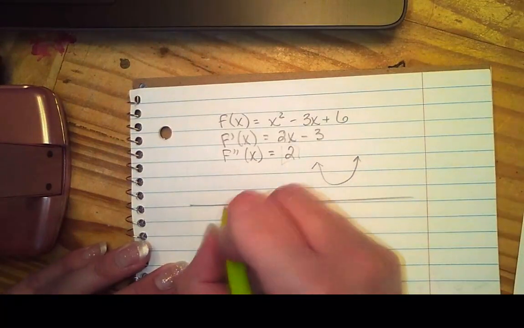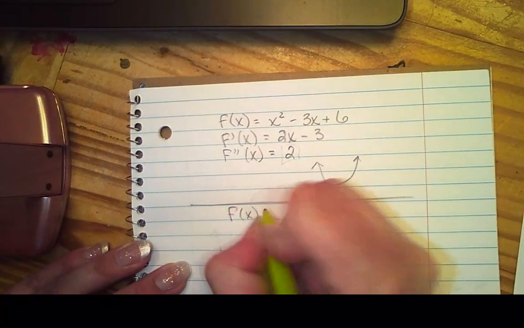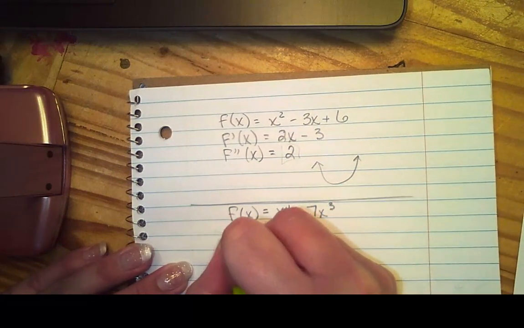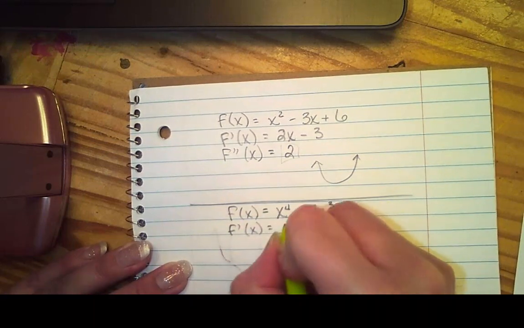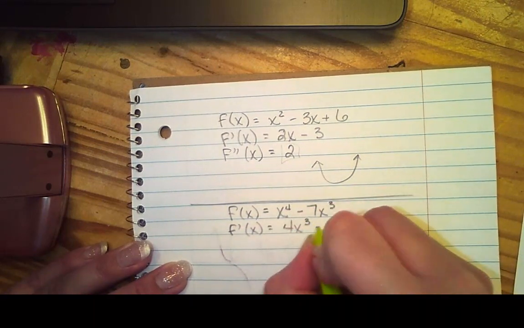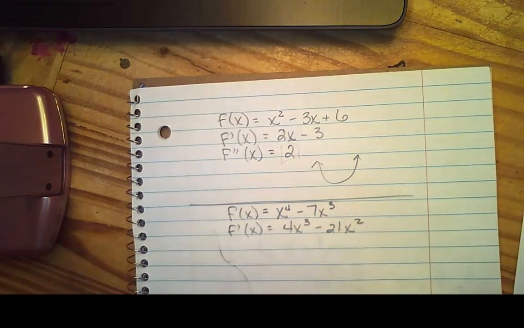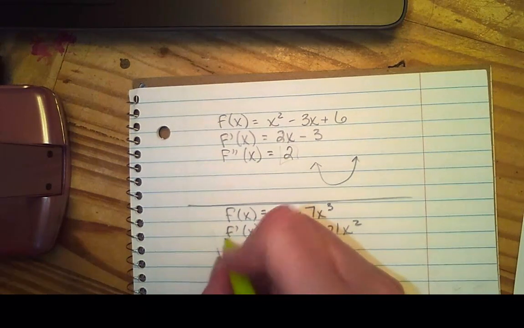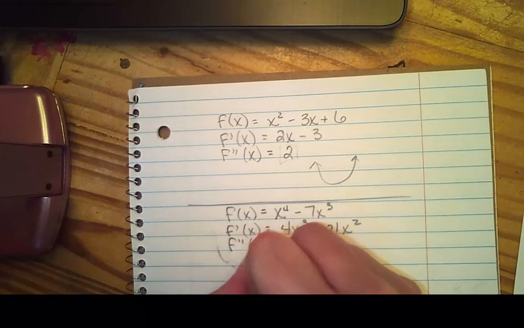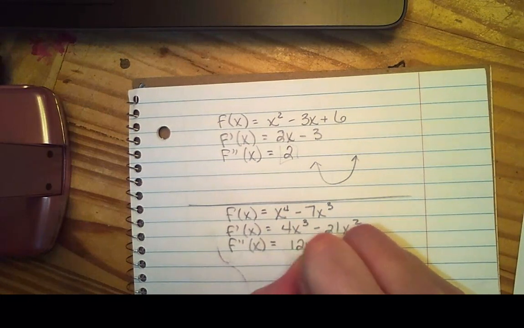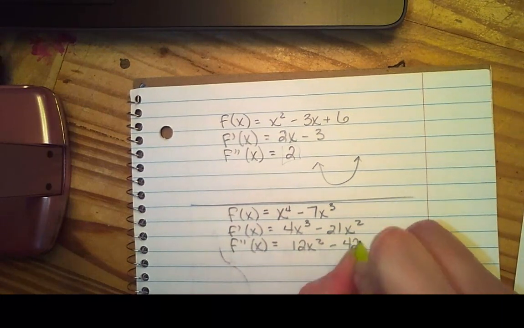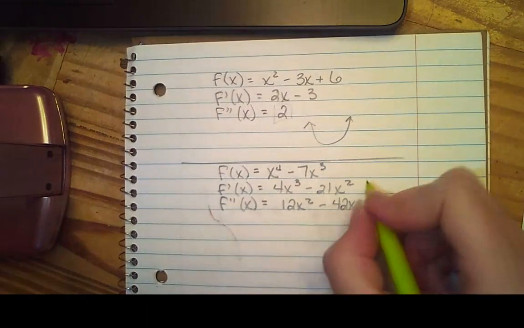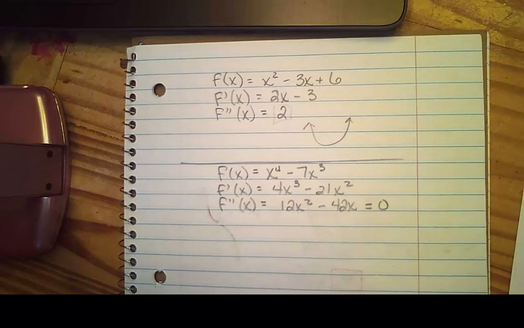I've got an x to the 4th. So f of x equals x to the 4th minus 7x to the 3rd. I'm talking about concavity, which means I'm going to take 2 derivatives. The first derivative is 4x cubed minus 21x squared. This one tells me increasing, decreasing, maxes, and mins. My second derivative is going to be 12x squared minus 42x. So this is where I start setting stuff equal to 0. Take your second derivative, set it equal to 0.